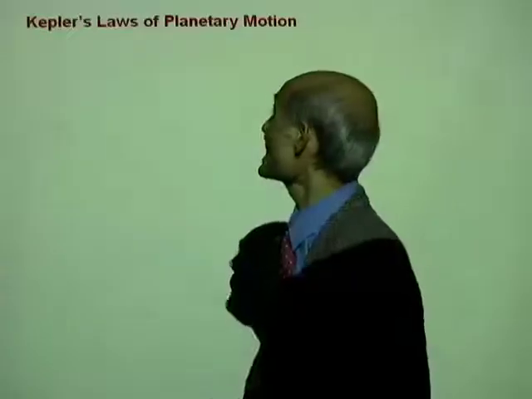Now, we will discuss another important concept related to gravity, and that is Kepler's laws of planetary motion. Much before Newton came out with the gravitational theory, Kepler had done a lot of work on the way planets move around the sun.